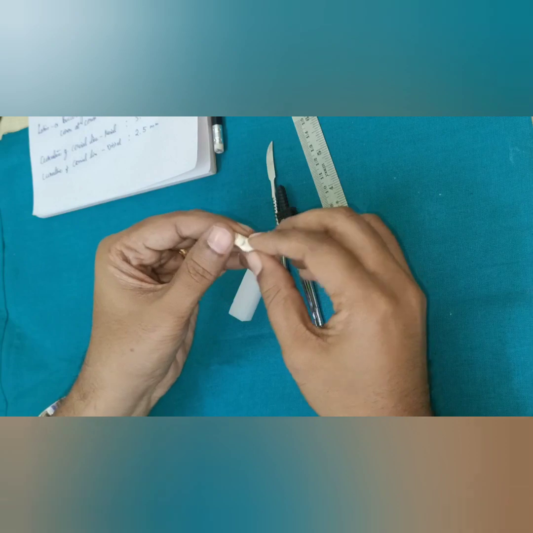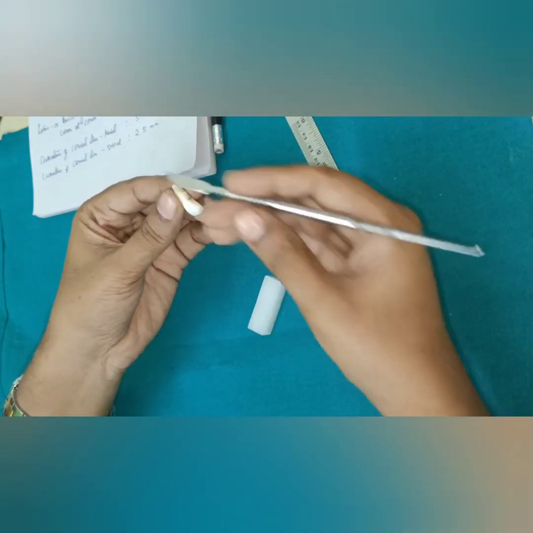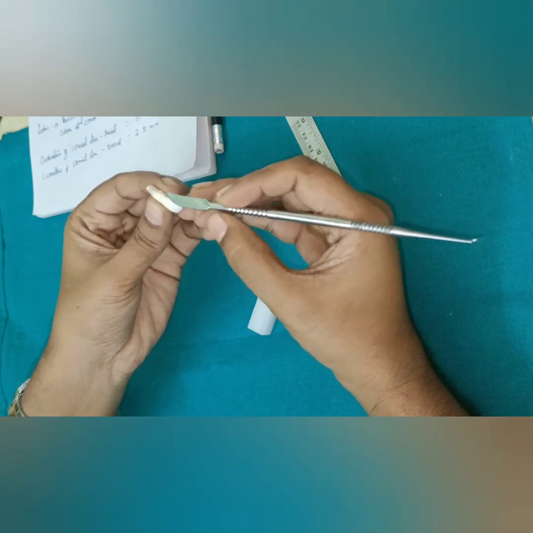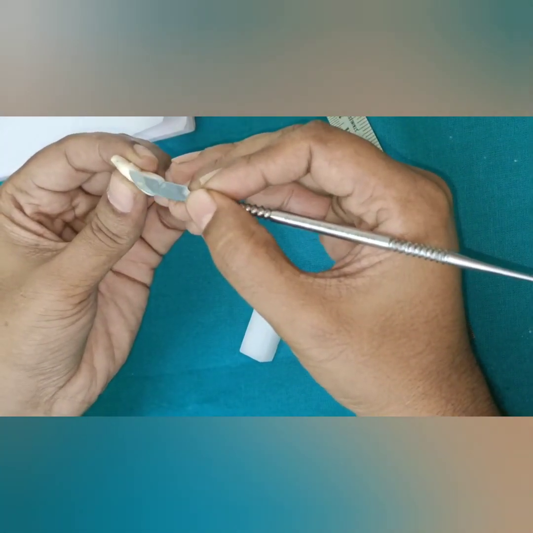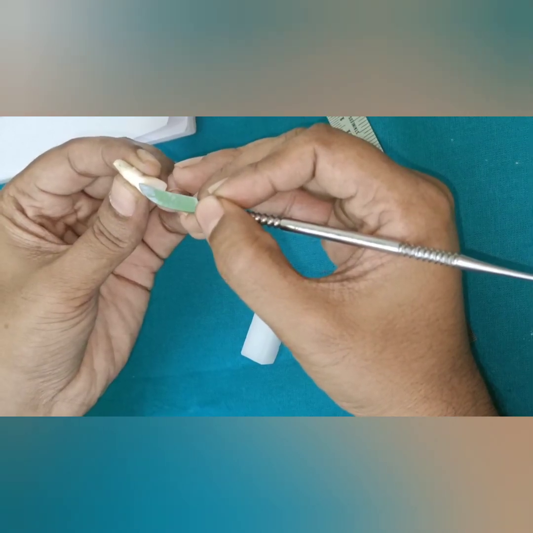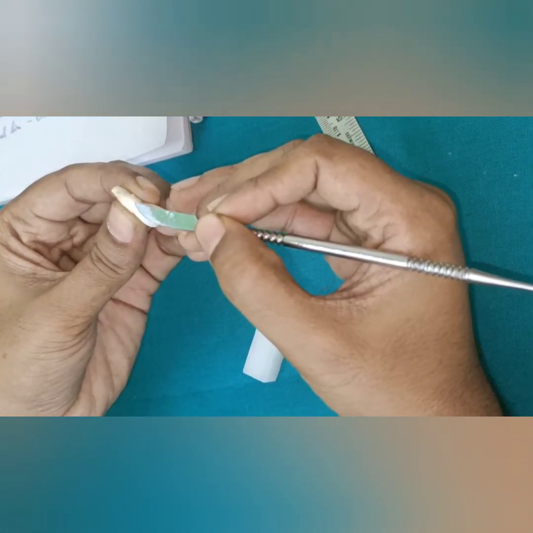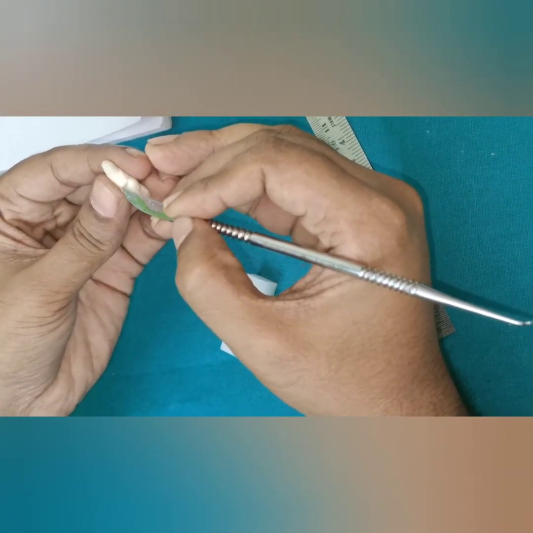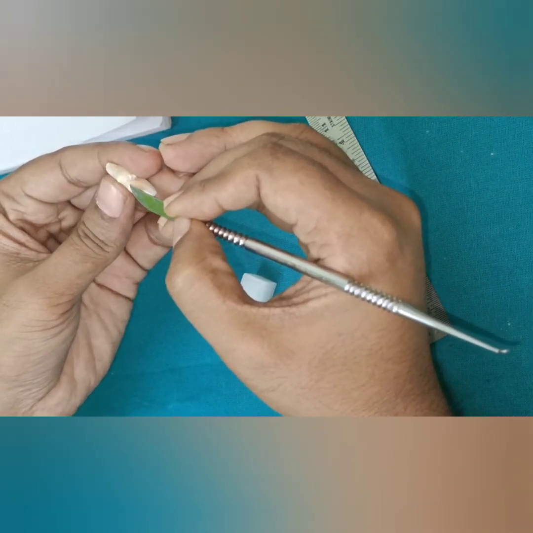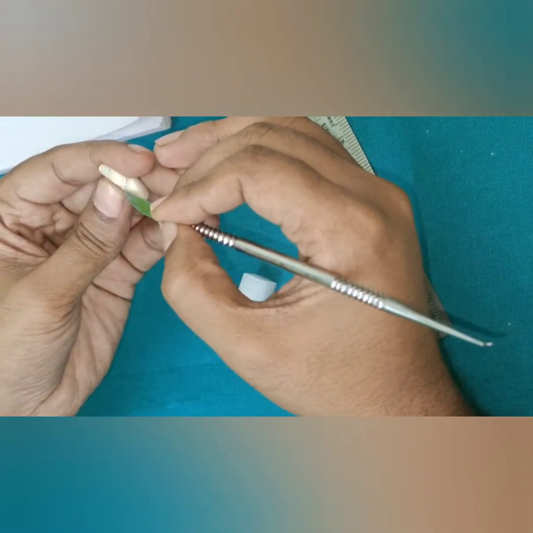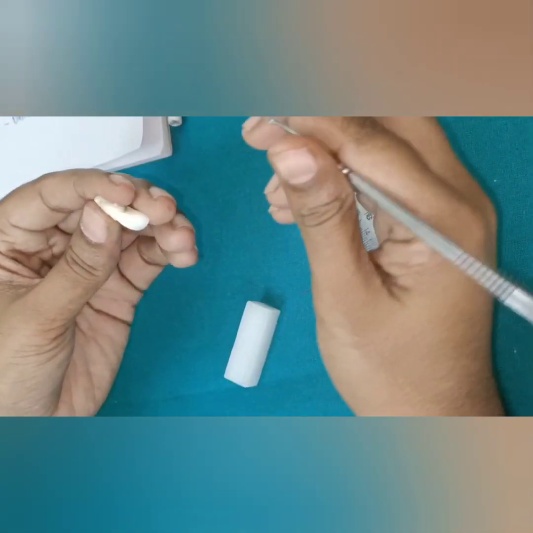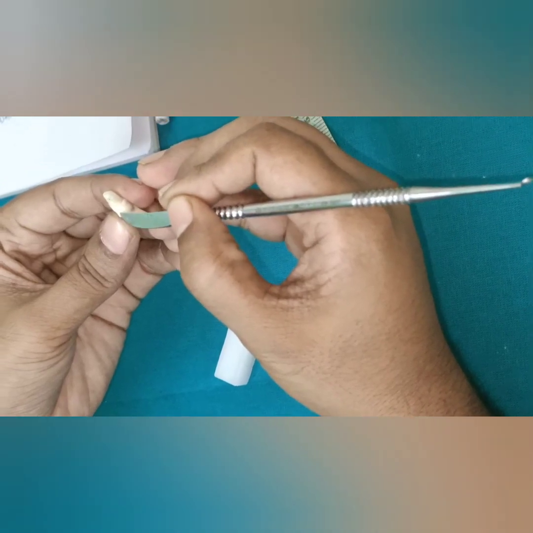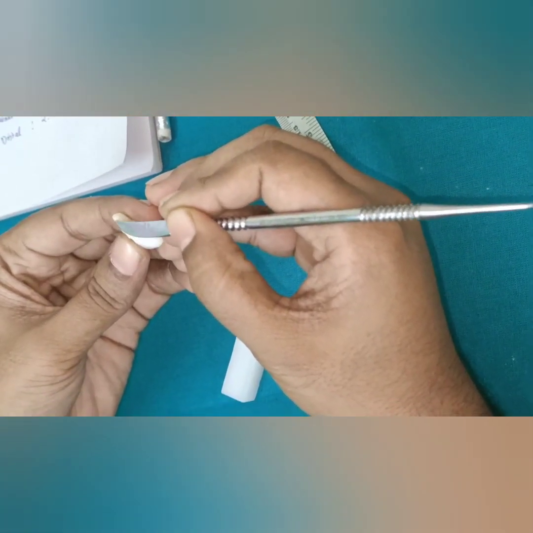This is the crown of the tooth. This is your cervical line. It is a small line that divides the junction between the crown of the tooth and the root portion. This area is called the cervical line. It extends towards the mesial, the lingual or palatal for the maxilla, and the distal. Above the cervical line is your root surface.